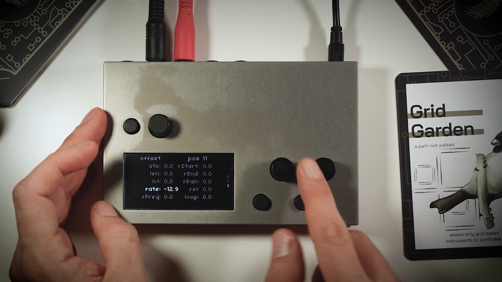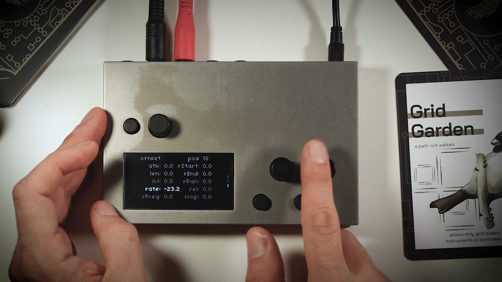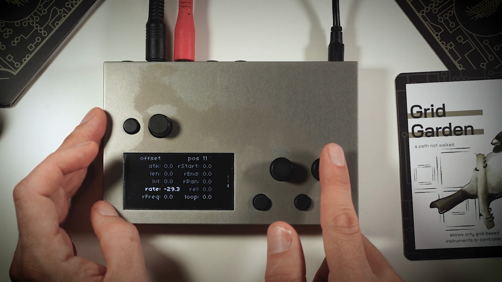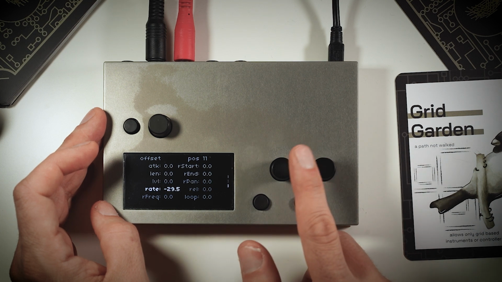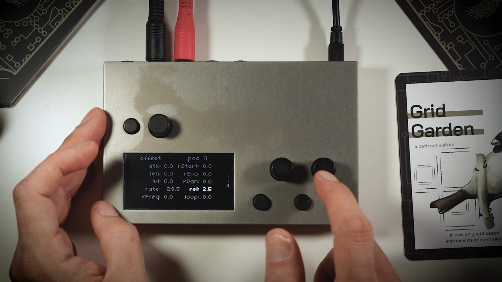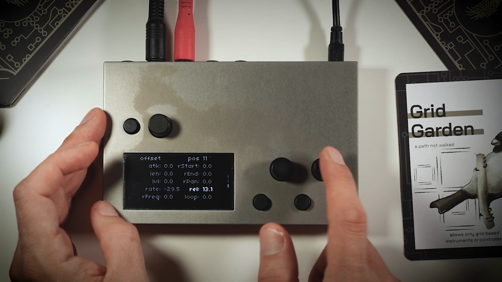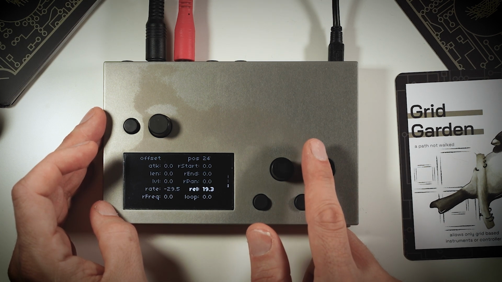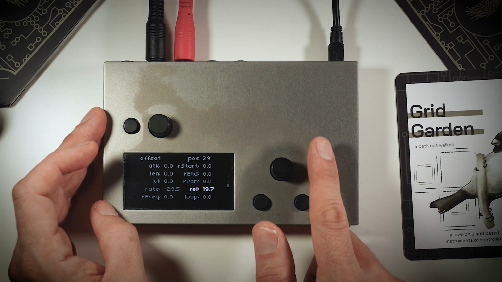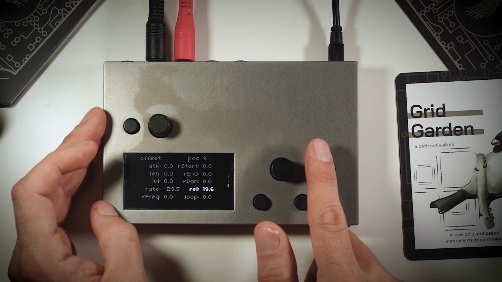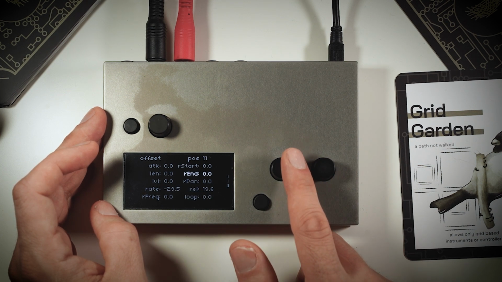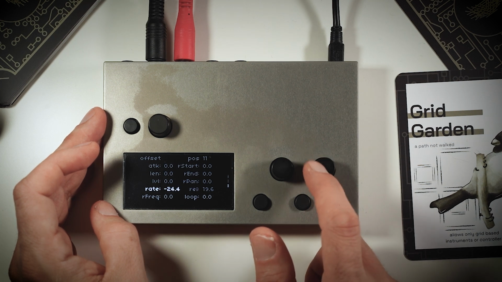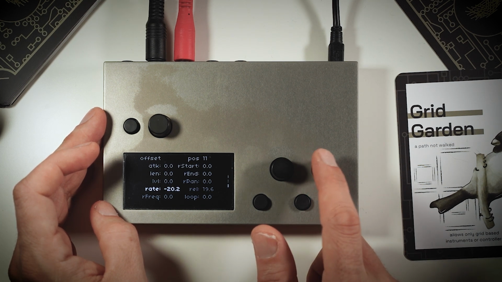So let's try moving it. Ooh, spooky. And just like that, we can create a very unsettling saxophone.